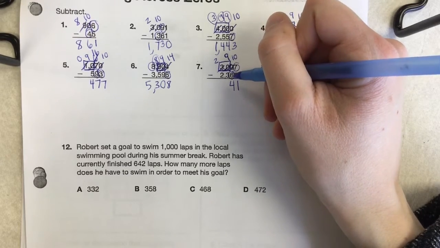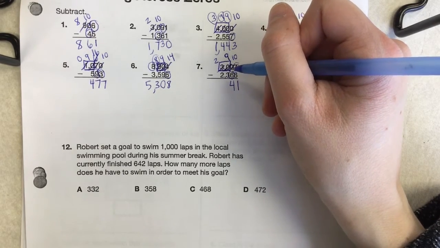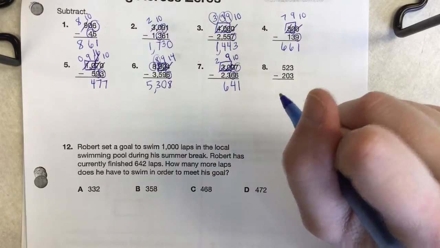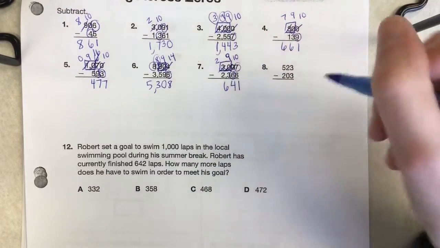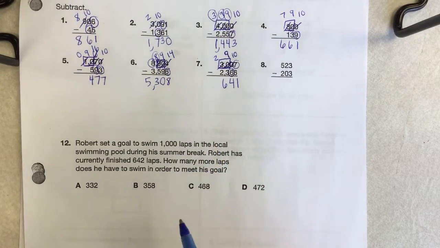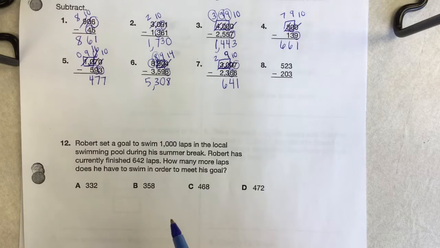9 minus 3, more on the top, no need to stop. I get an answer of 6. 2 minus 2, numbers the same, 0's the game, so just a 0. And since it's on the left side in my biggest place, I don't need to put a 0 there. And my answer is 641.